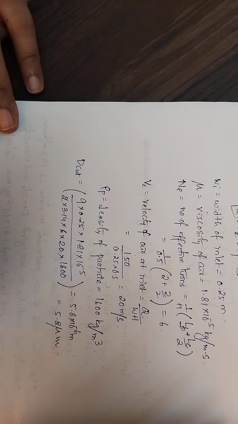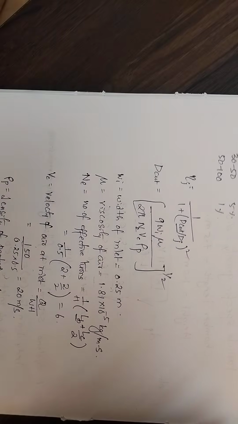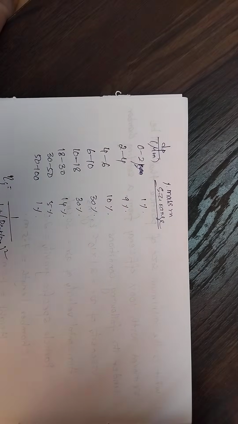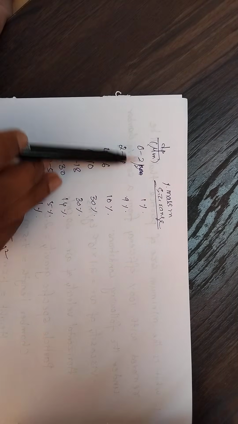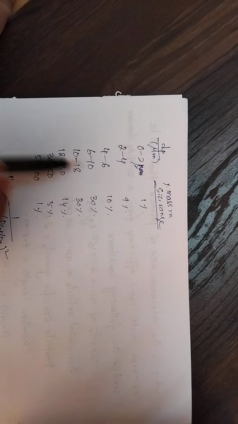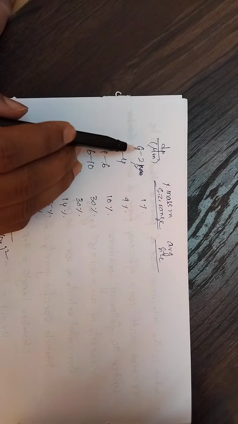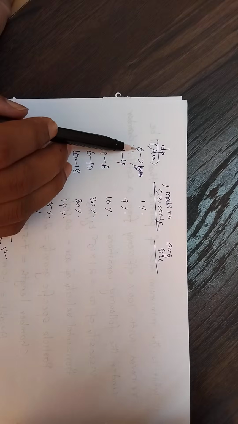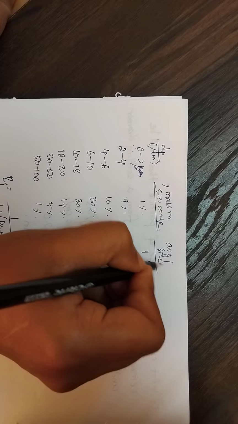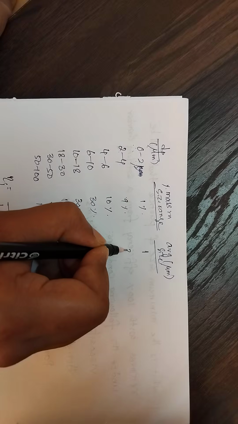We need to calculate the efficiency. For calculating efficiency, different sizes will have different efficiency. So if we look at the distribution given, the size range is given, but we need a single diameter to calculate the efficiency. So for each size range we calculate the average size. For example, if the size range is 0 to 2, then 0 plus 2 by 2, that is 1. This is the average size in micrometers.